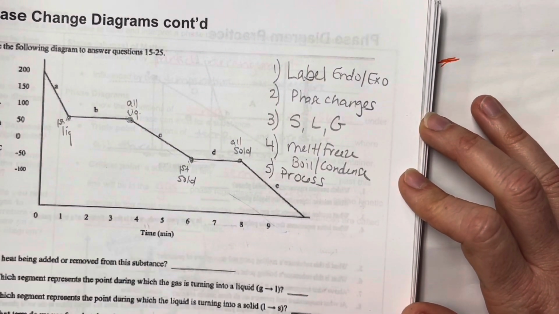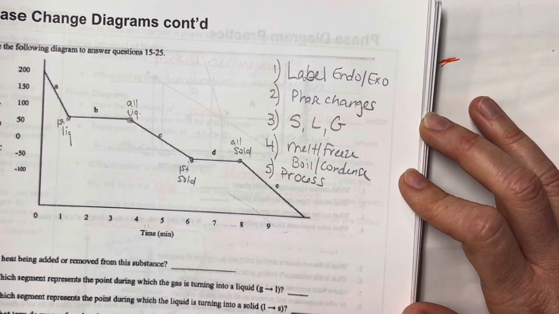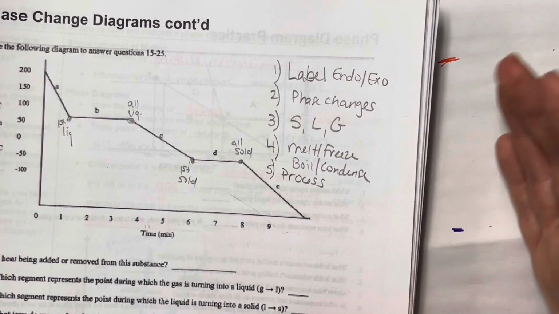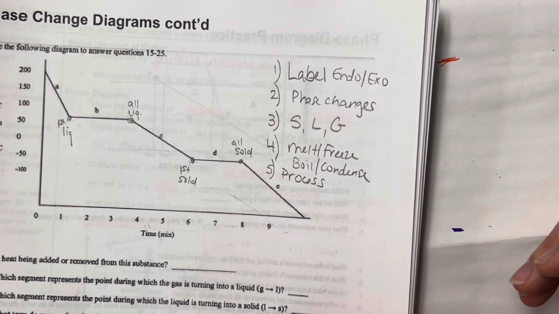And so you would do that for both the diagram on 36 and 37, and then you're going to answer the questions as it relates, and then you can always come up and check my answer key if you need any help.